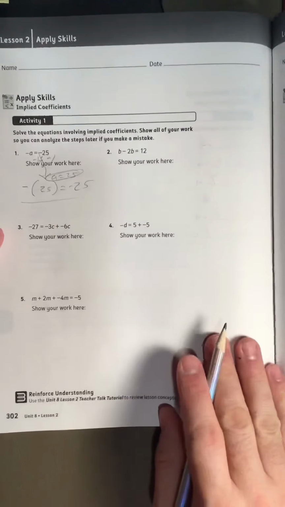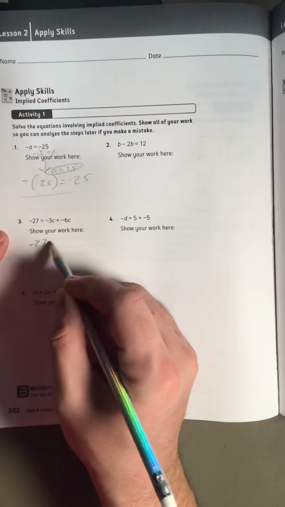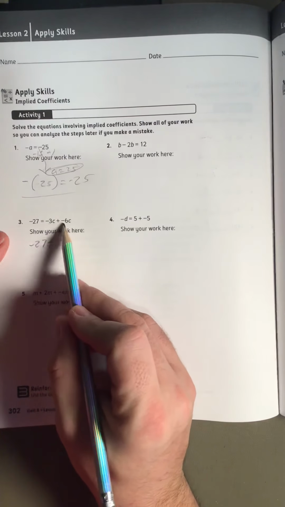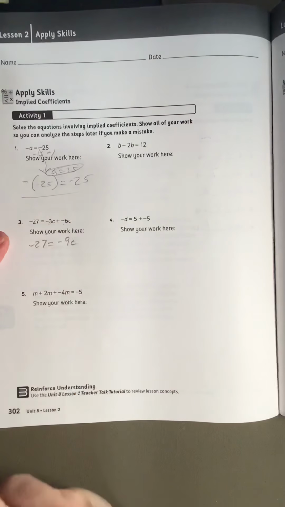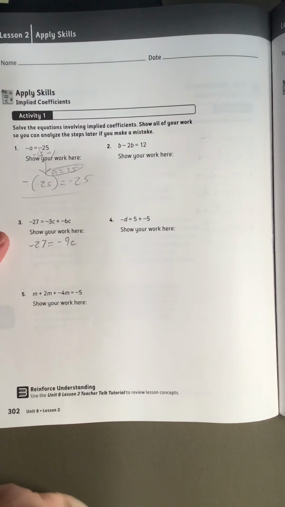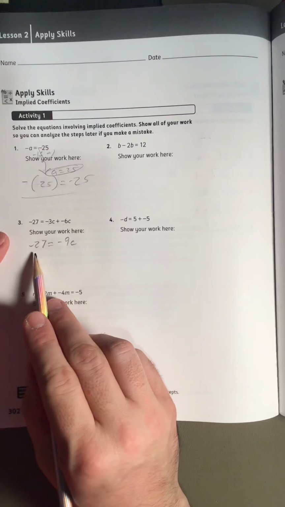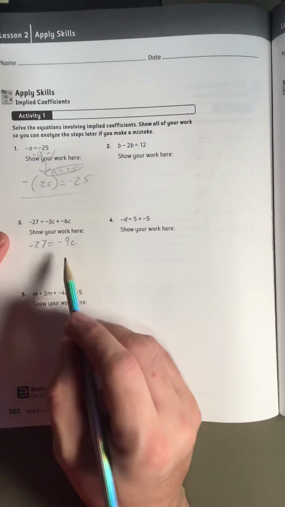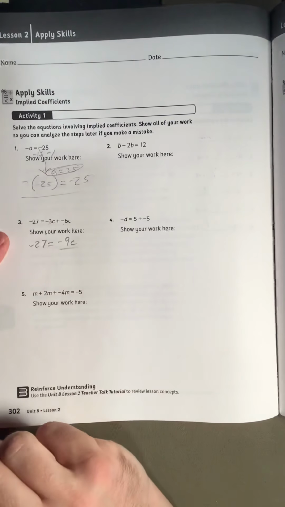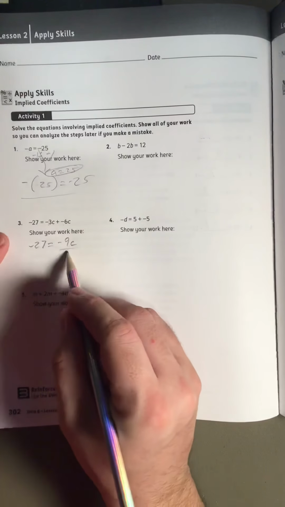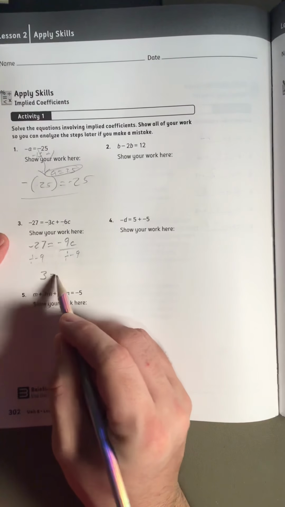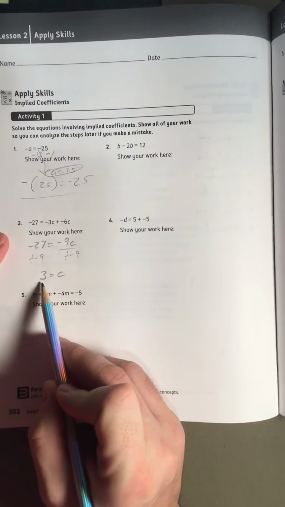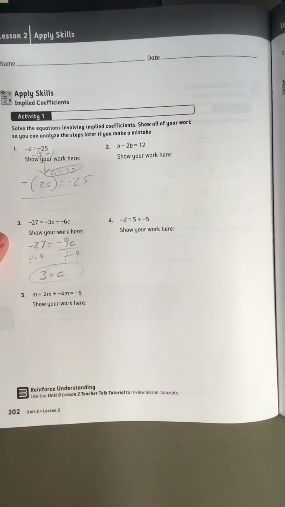Let's go number 3. So I got negative 27 equals, all right, what is negative 3 plus another negative 6? They are like terms, so I'm going to combine them. And I'm going to get negative 9. So negative 9 times what is negative 27? If you can't see it, you got to do the opposite. Remember, this means multiply. Negative 9 times c, so the opposite is divide by negative 9. And negative 27 divided by negative 9 is 3. And again, we talked about how you can check it earlier.